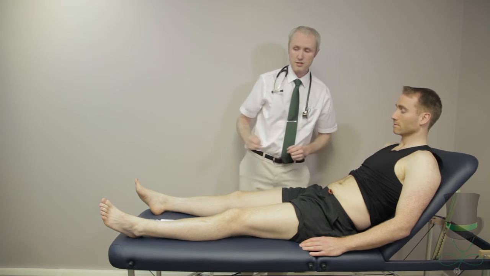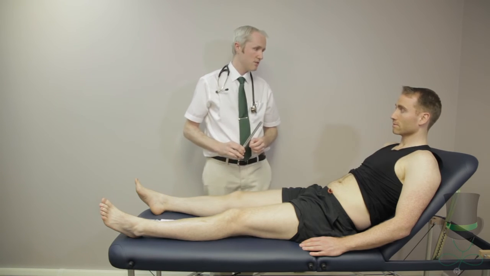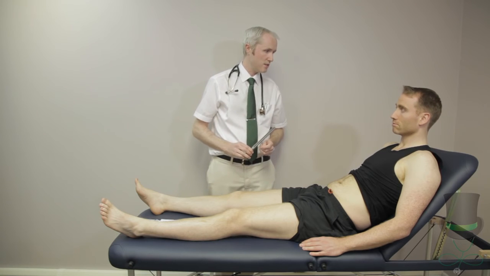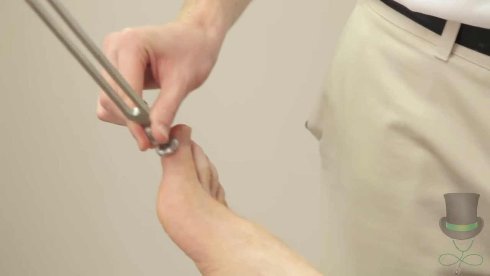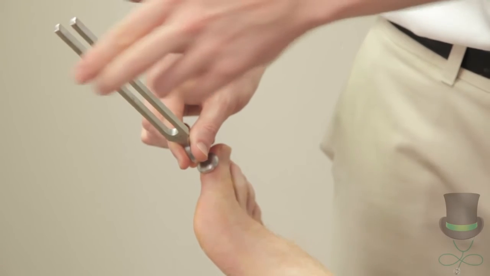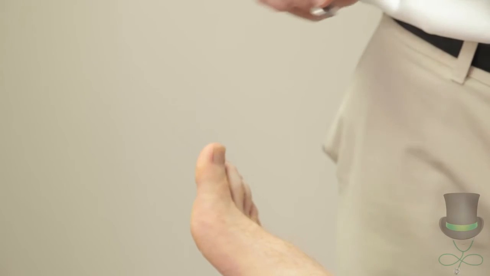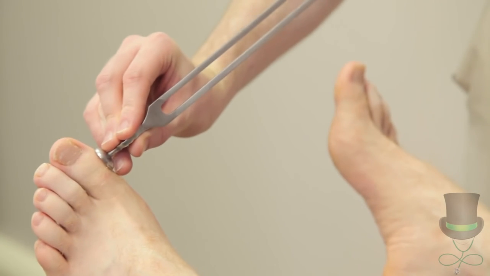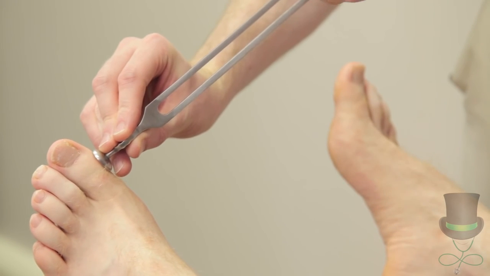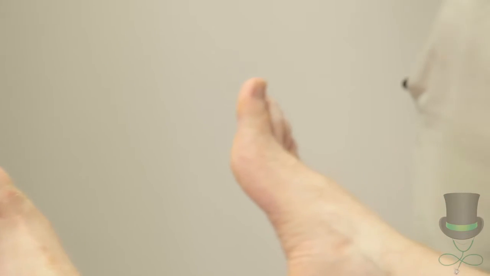After testing for vibration sensation at the sternum, place the vibrating tuning fork on the bone of one of the distal interphalangeal joints. If the patient does not feel the vibration, move to a more proximal bony prominence, such as the metatarsophalangeal joints, the medial malleolus, or the knee. Ask the patient if they can feel the vibration and to tell you when it stops.